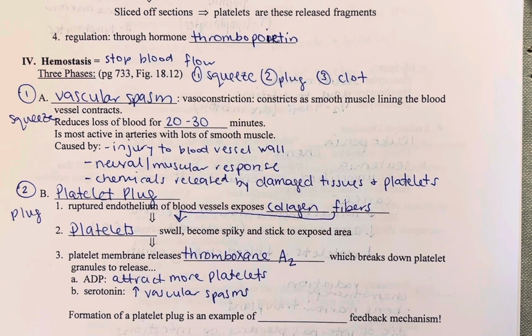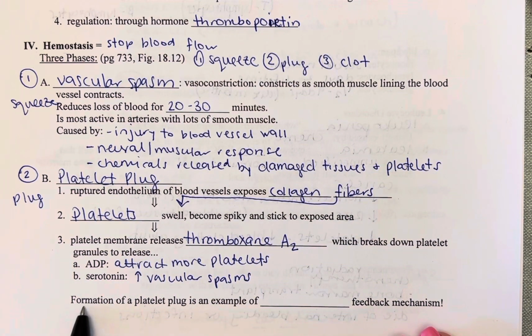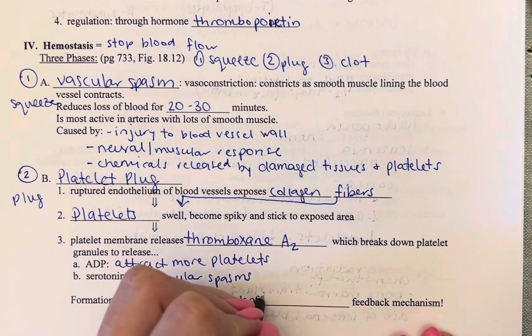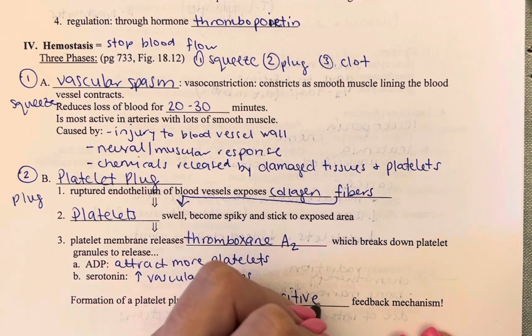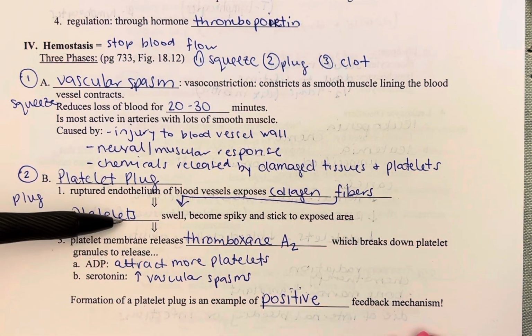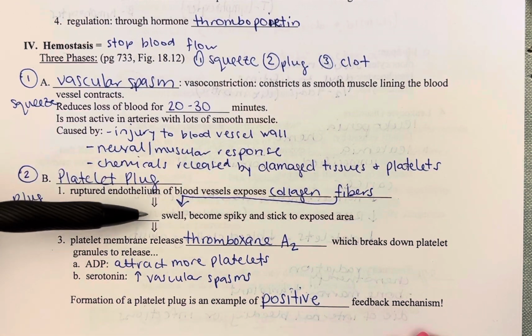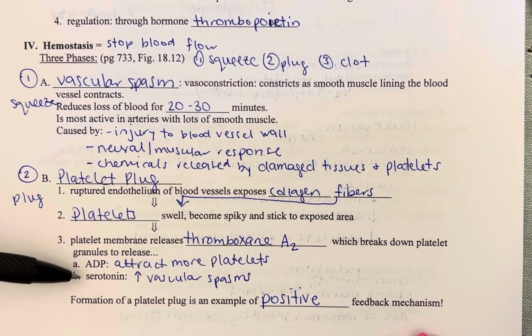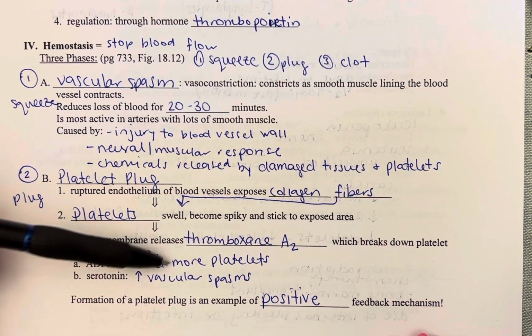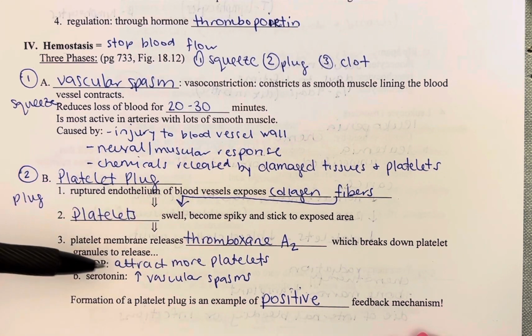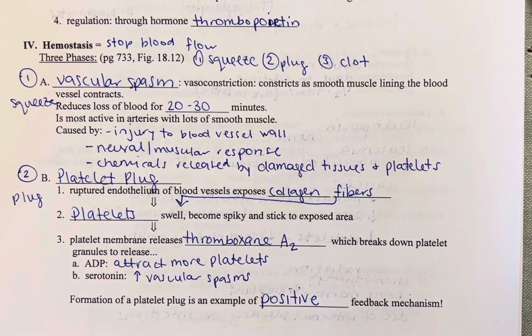So the platelets get sticky, they start sticking to each other and the area. And so this platelet plug is an example of positive feedback. So you get more platelets released, more collagen fibers stick to more platelets. Platelets release thromboxane, release ADP. So we get more platelets, and it just keeps going on. And it would go on indefinitely, so that's also not necessarily good. So let's continue to talk about this.